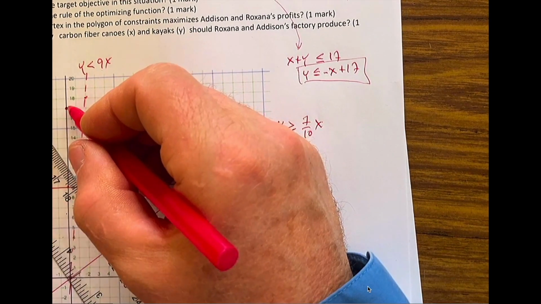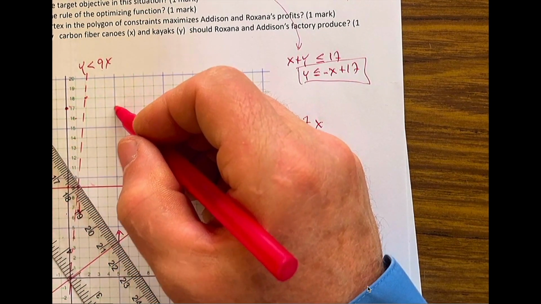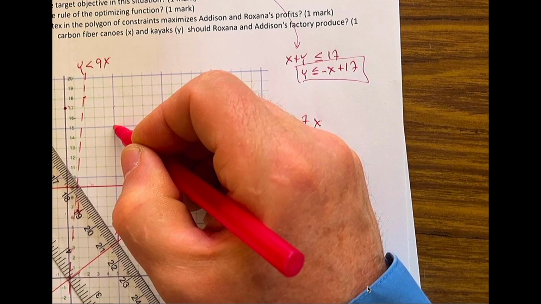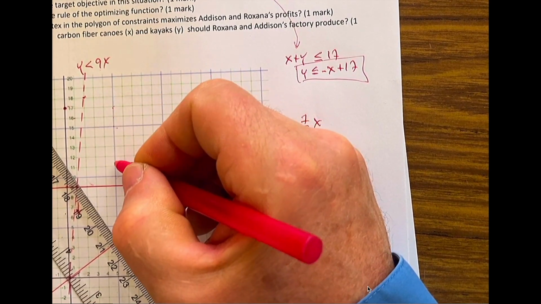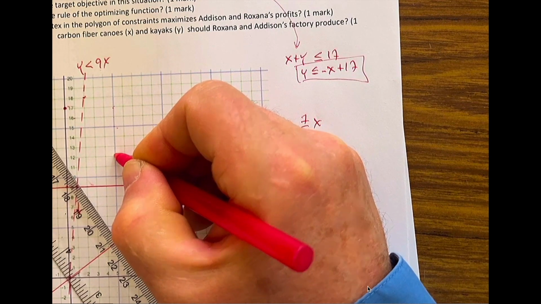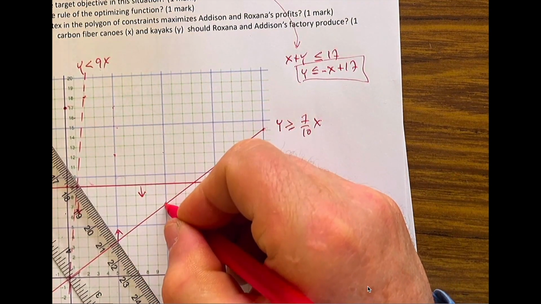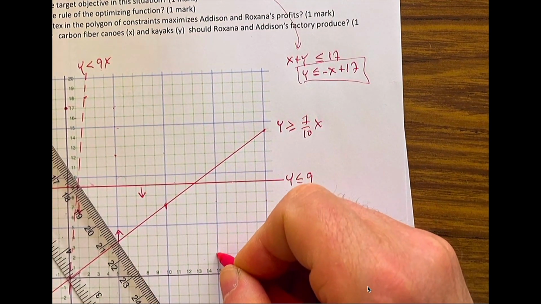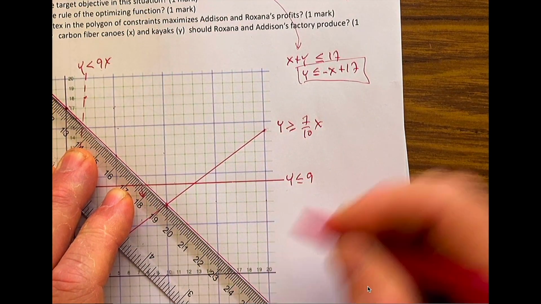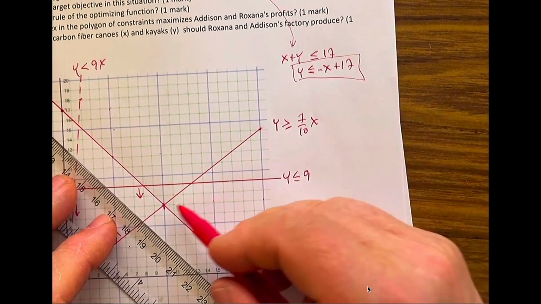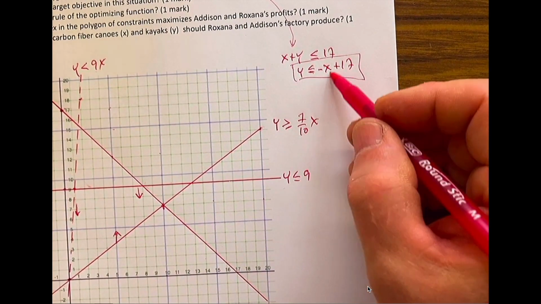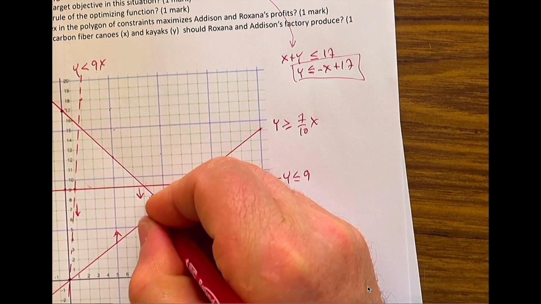I'm going to move over one big blue square. Notice I'm 2 above the next blue line, so move over one big blue square, move down one big blue square, like that. Over 1, down 1, over 1, down 1. It's a solid line because it's less than or equal to, the little equal to is the solid bar. We are shading below that because it's less than. I'm going to put my little arrow there.